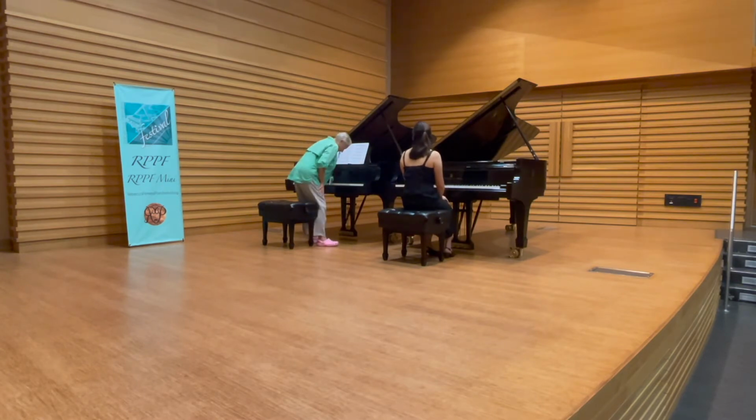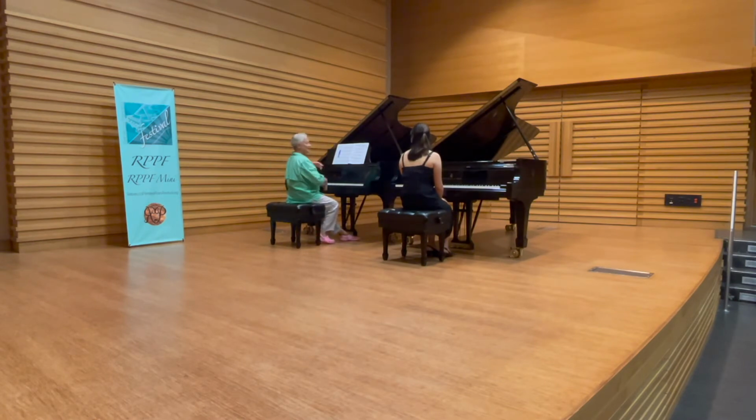The other thing about this is dynamics. So we need more texture. And contrary to, I don't know if we talked about it during this festival, but there's no question that there's been a ton of loud playing. One of the reasons is because this is a very live hall, but this is not a loud piece, generally. So one of the things I would say to you is, how can you play soft? Right?